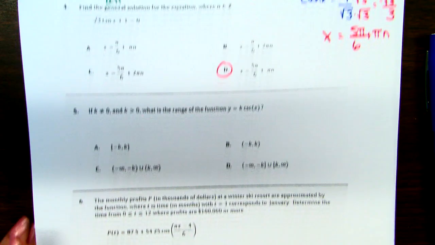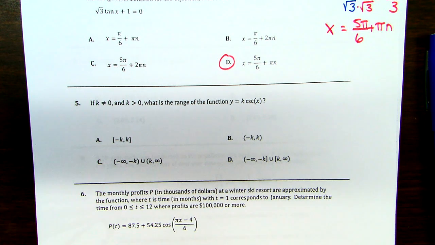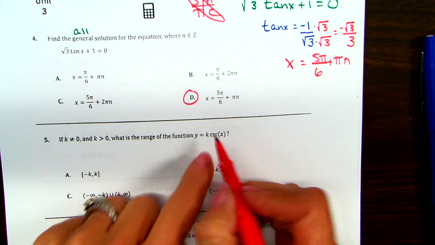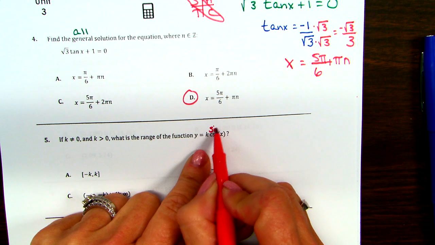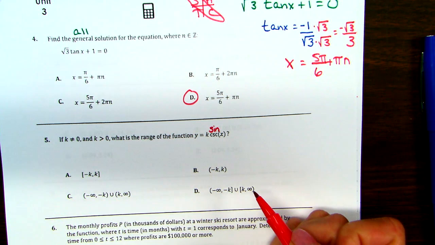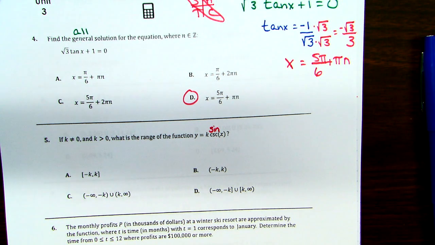All right. Here's the other one that was secant and cosecant. Okay. Cosecant is friends with sine. And the question is, what is the range of this function? So I'm a visual person. I can't just do it abstractly in my head. I'm going to just sketch a period of cosecant, and then I'll come back to the question.